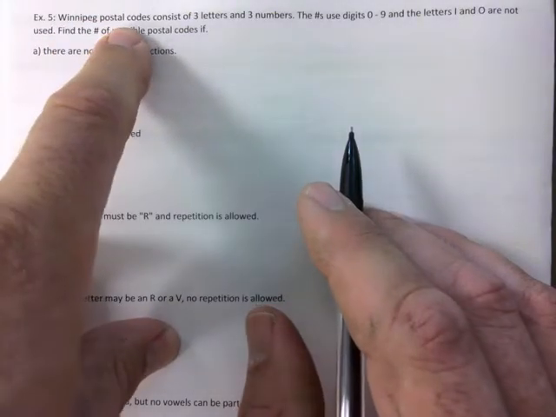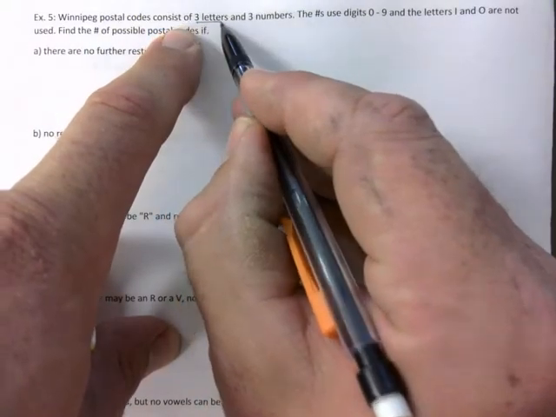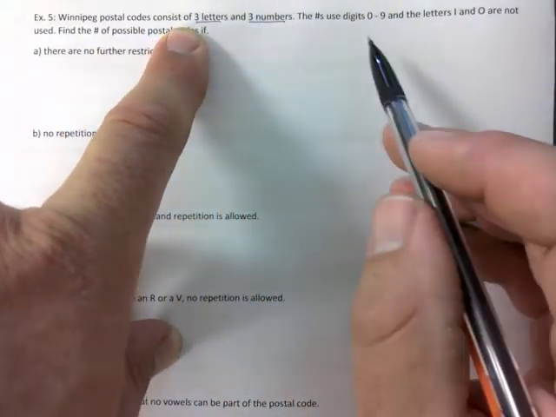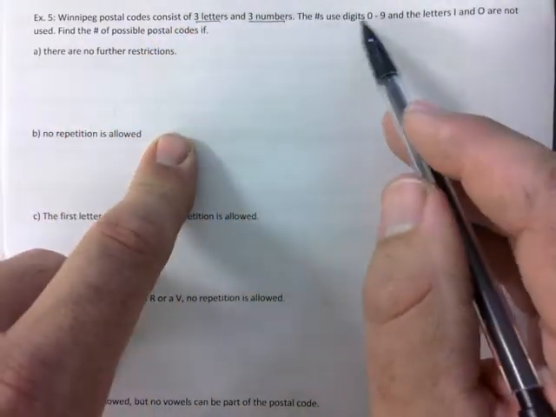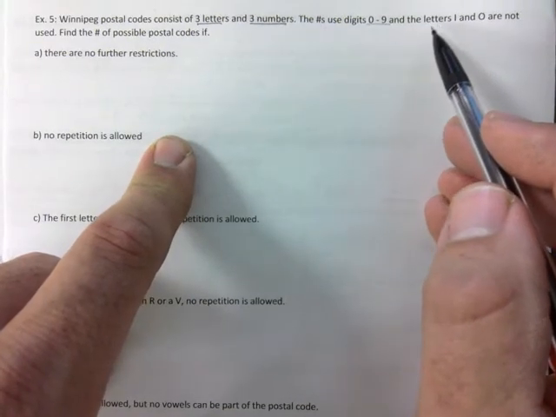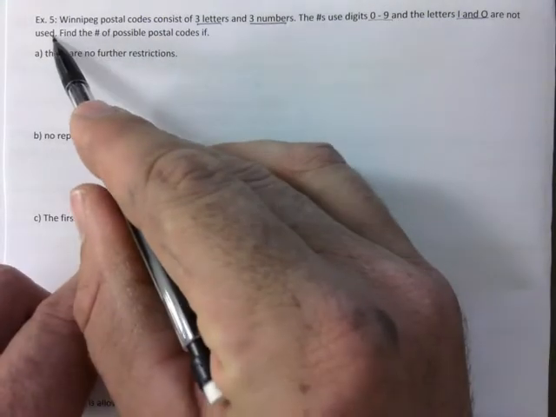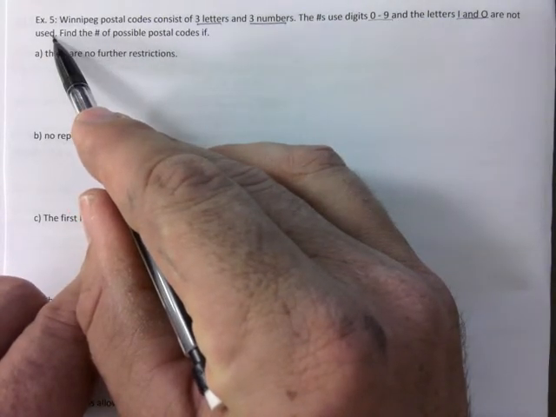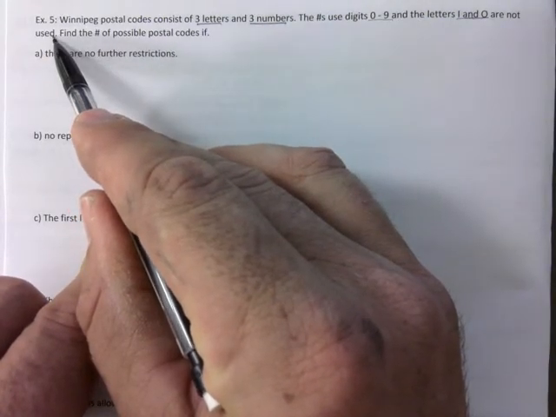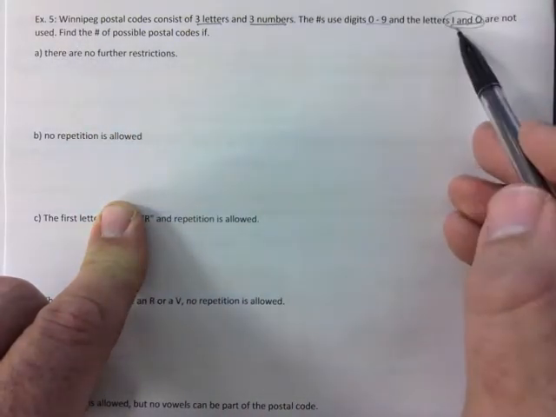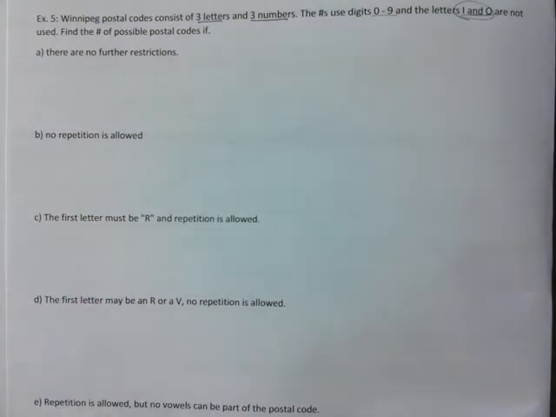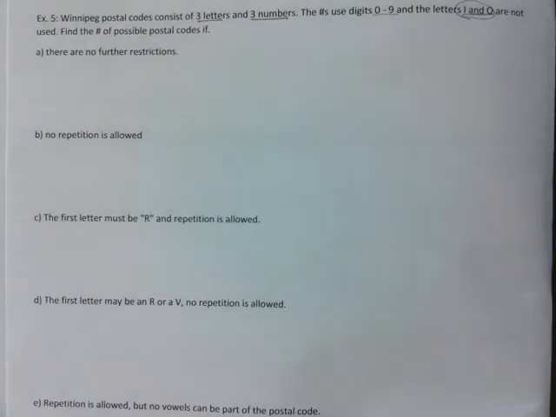The Winnipeg postal codes consist of 3 letters and 3 numbers. The numbers use digits 0 to 9. The letters A to Z, but I and O are not used. Why would I and O not be used? It's to not mix them up with numbers, because O's look like zeros, so they just say let's not do it. Okay.